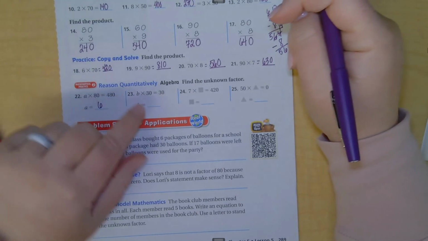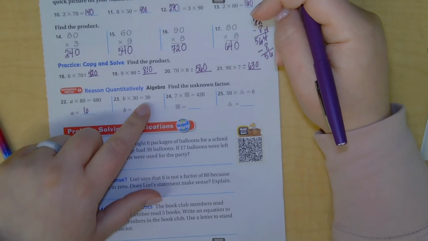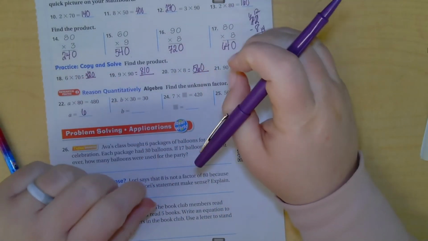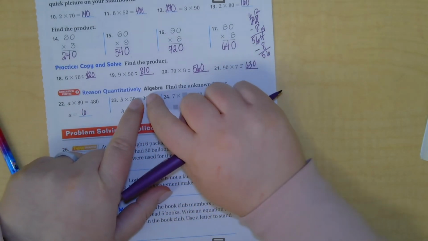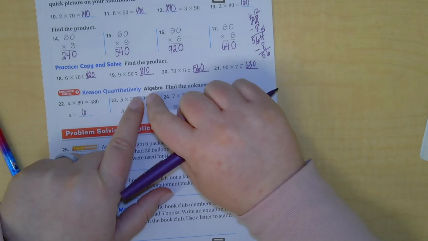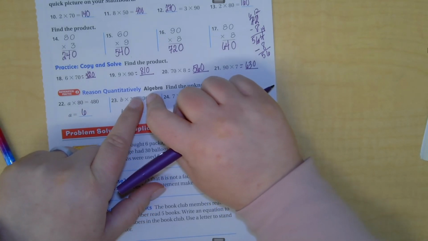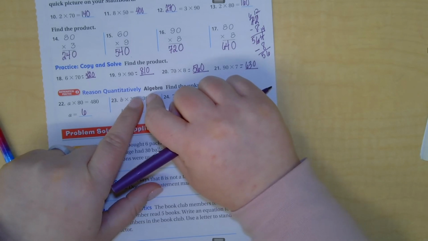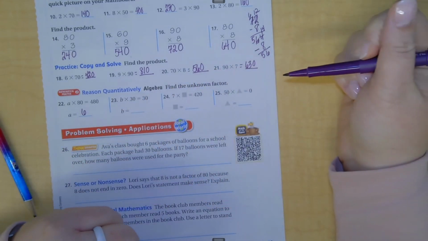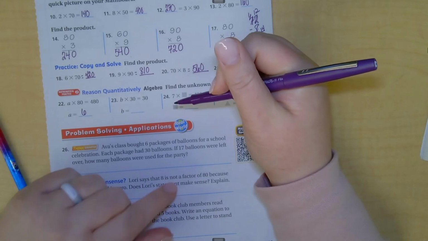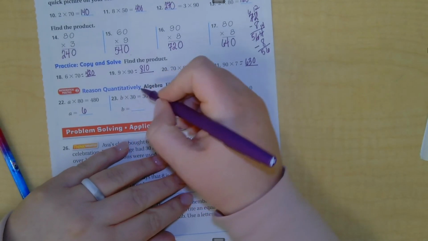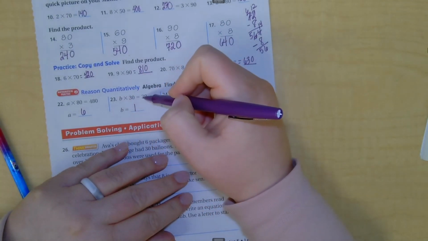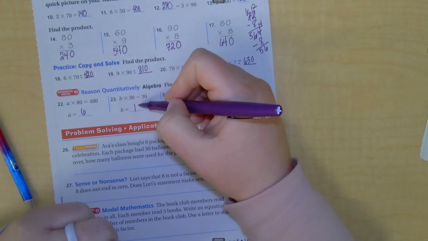Okay, look at this one. B times 30 equals 30. You don't need to do this for this one because it's pretty simple, but let me just show you. If you covered up your zeros and ask yourself, what times 3 equals 3? Guys, what property says that this number times any number equals that number? It would be the identity property. The identity doesn't change. So the identity property states that any number times 1 equals that number. So that means B has to be 1. Does 1 times 3 equal 3? Yes. Does 1 times 30 equal 30? Yes.